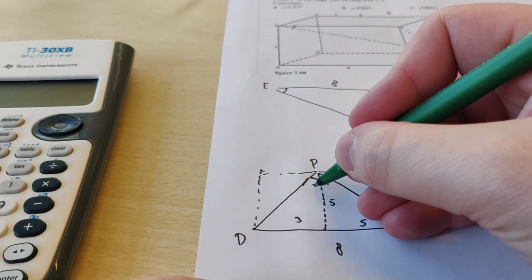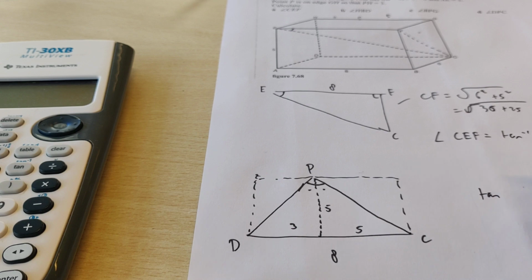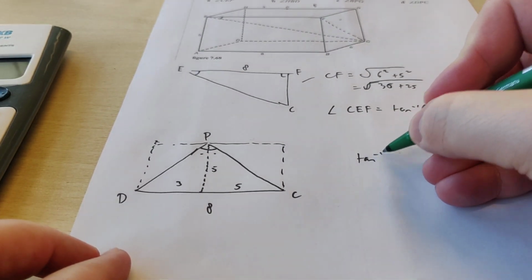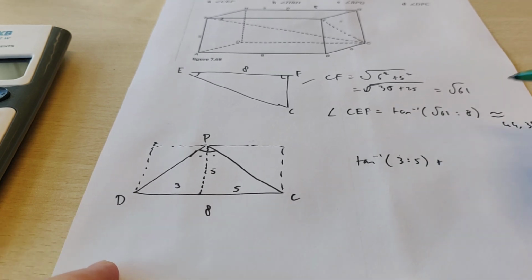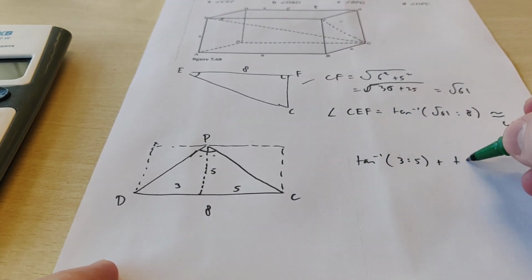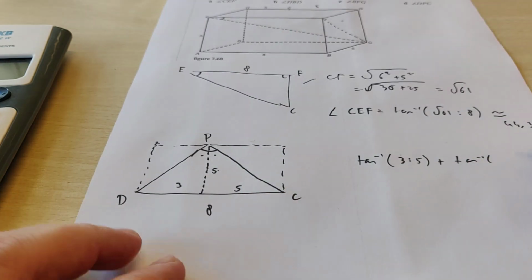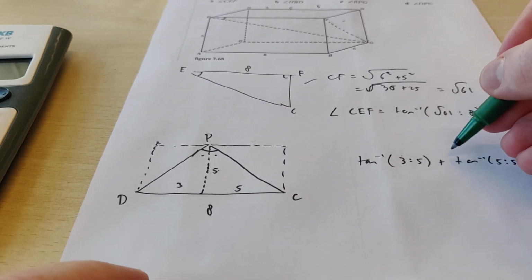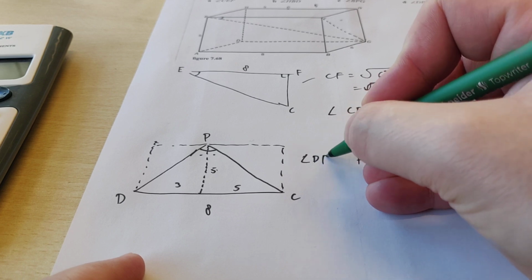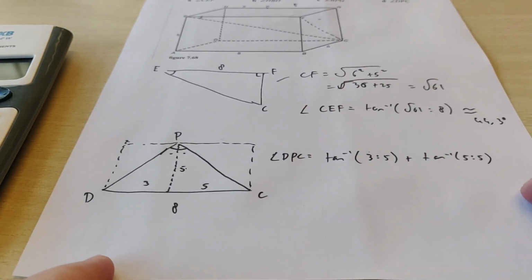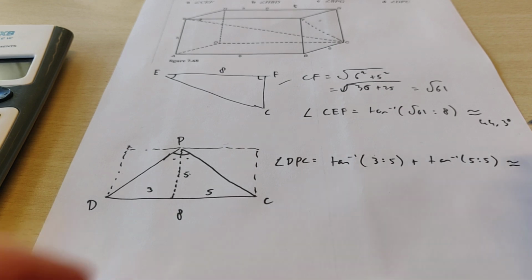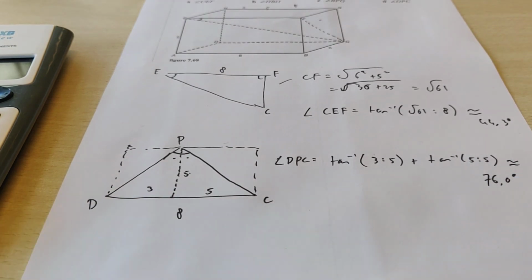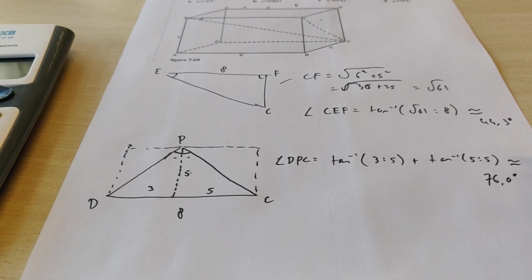So the first part is the tangent minus 1, and then the opposite side, 3 divided by 5, and the other thing is the tangent minus 1, and then 5 divided by 5. So if you add that, then you get angle DPC. So this is how you calculate that, and if you want to know it, it is 76.0 degrees, and this is how you calculate angle DPC.